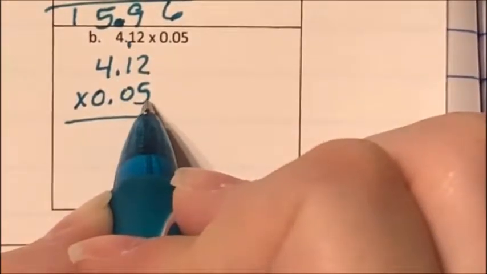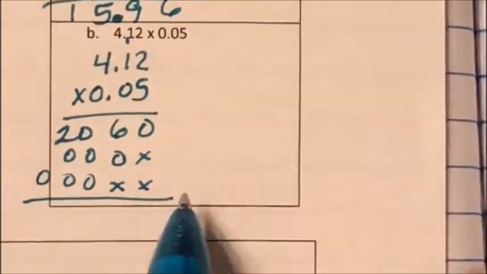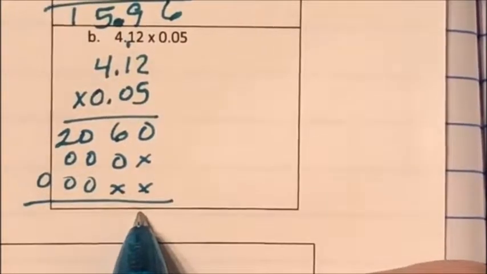5 times 2 gives me 10. Carry the 1. 5 times 1 is 5, plus 1 is 6. 5 times 4 is 20. And I get a bunch of zeros at the end. Okay, I add these together.